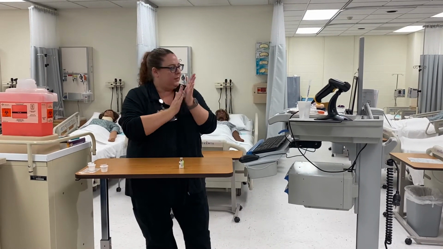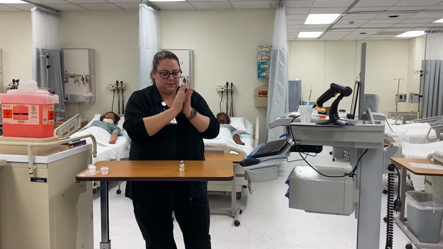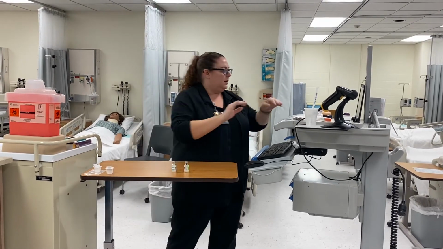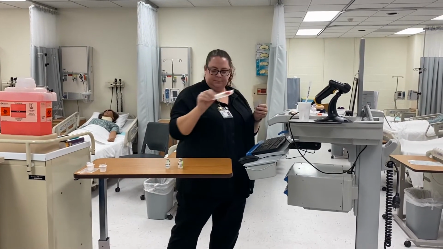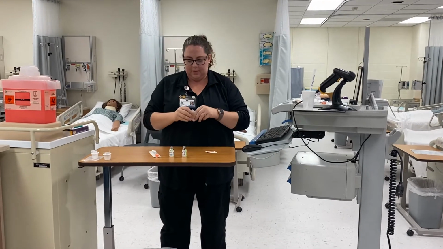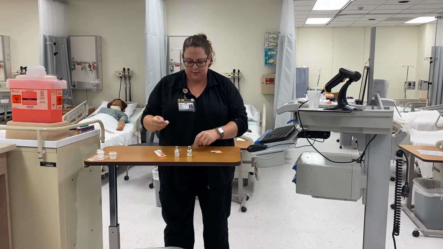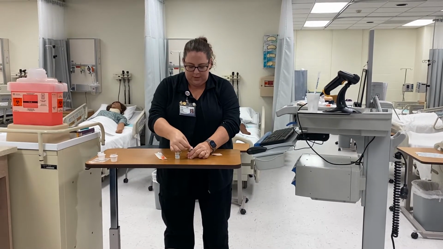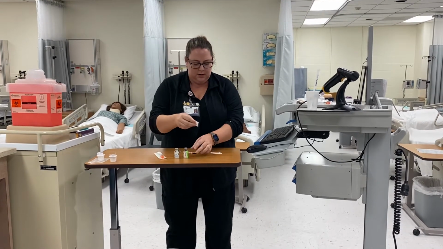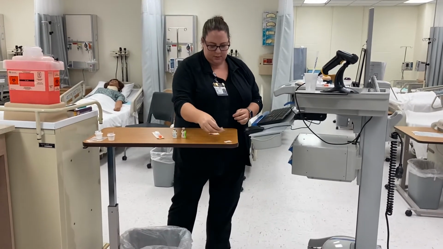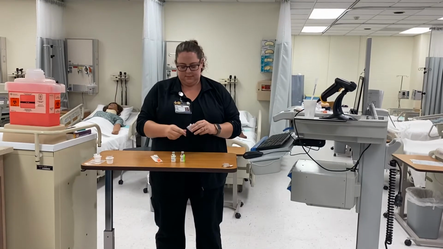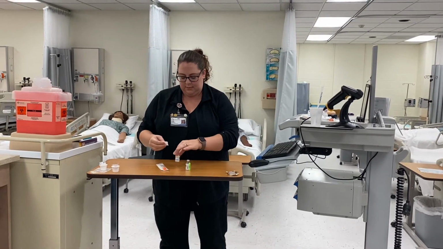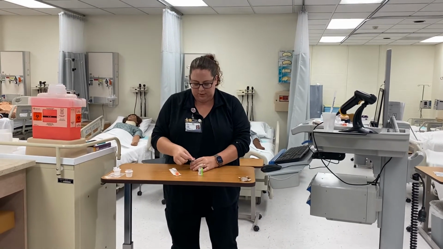I'm going to roll this NPH between my hands to get that good mixed up. And I've got 2 alcohol prep pads. I'm going to clean off that regular really well. Clean off this NPH really well.